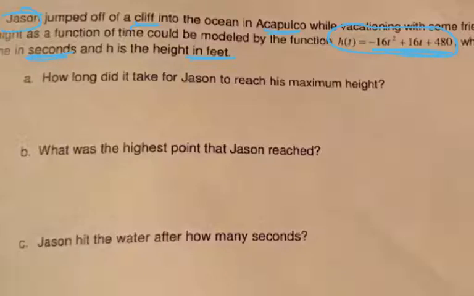We're supposed to find the time for him to get to the maximum height, and also the actual highest point, the maximum height he reaches. And of course, we want to figure out how long it's going to take for him to hit the water. So, how are we going to do that?